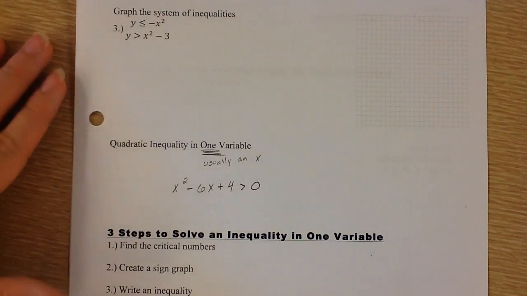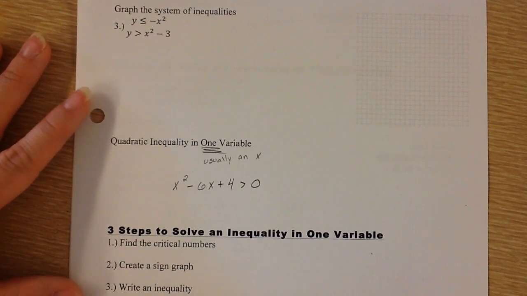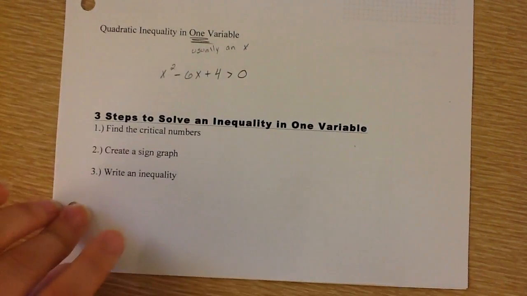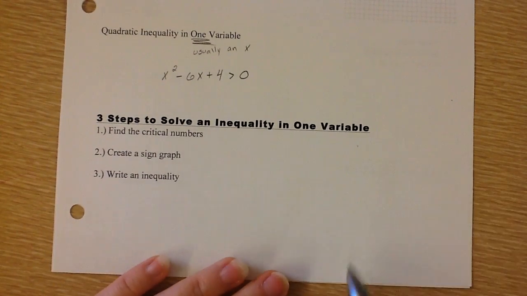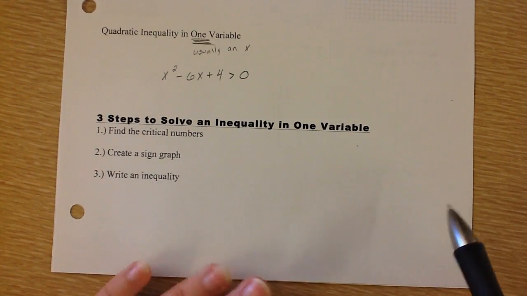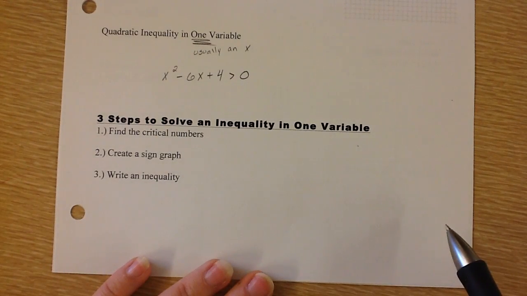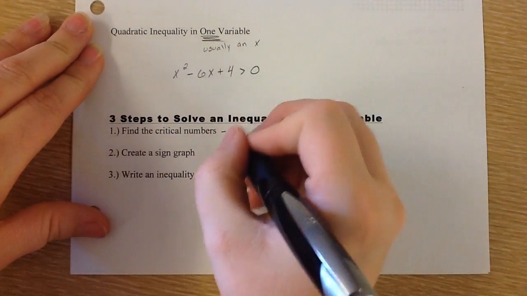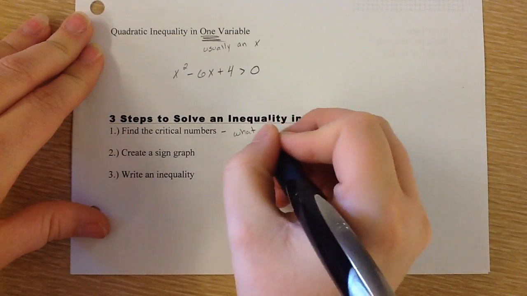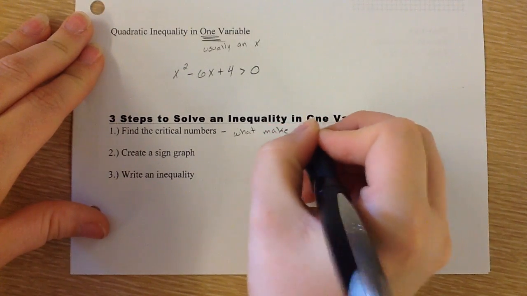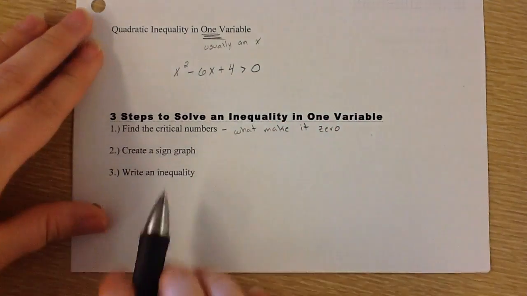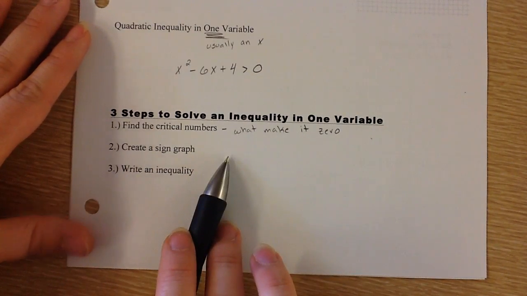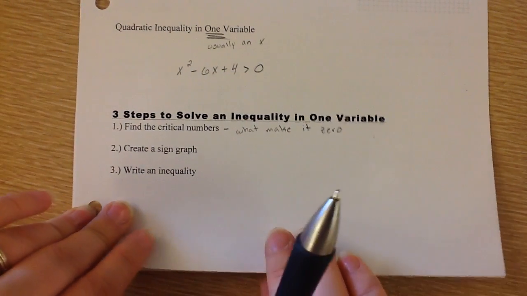Again, it's a 3-step process, but we can't graph it because it's not a y equals, it's just an x. So these don't technically need to be graphed in a coordinate plane. We're not going to graph them in the xy plane. We're going to graph them on a line, because there's only an x, so we're only going to graph them on the x-axis. Okay, so our first step is finding the critical numbers. The critical numbers are what make it equal to 0. And then we're going to use what's called a sign graph, and once we create our sign graph, then we can write our inequality.